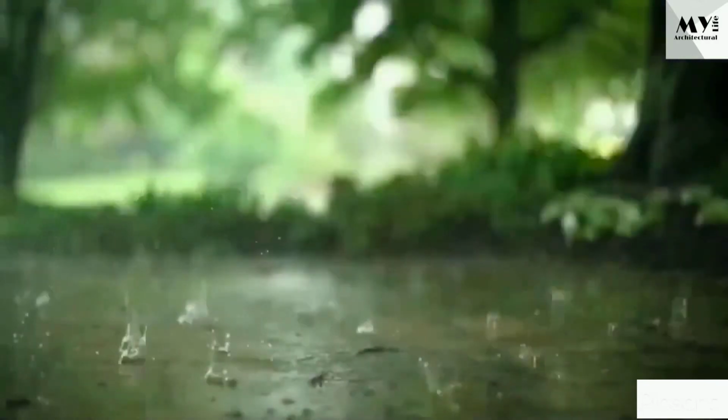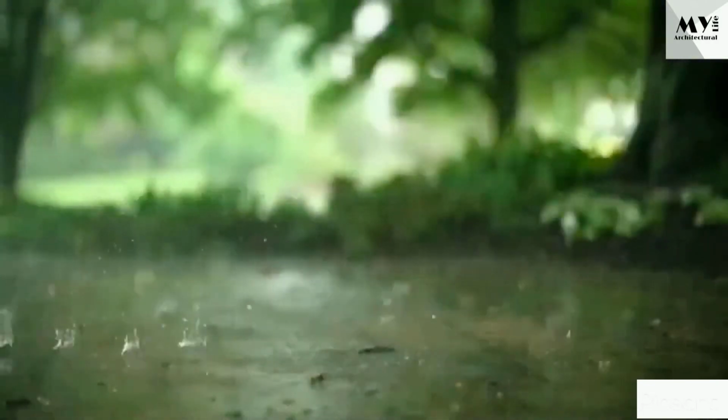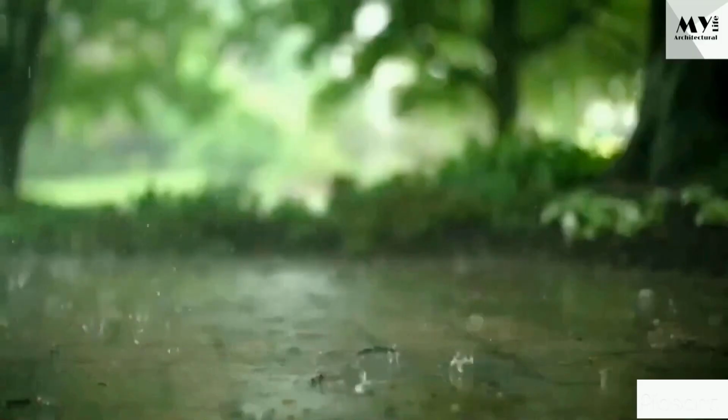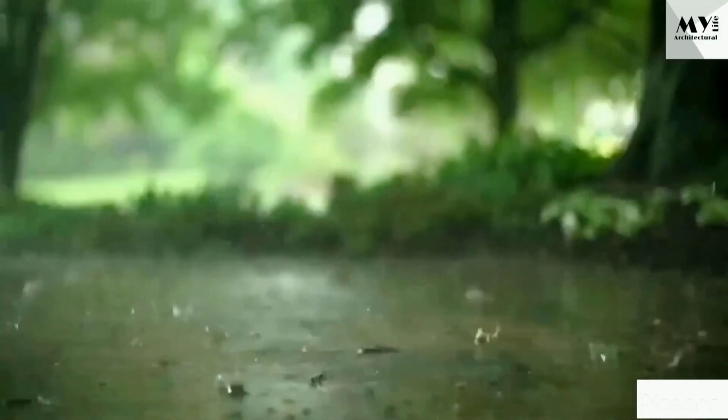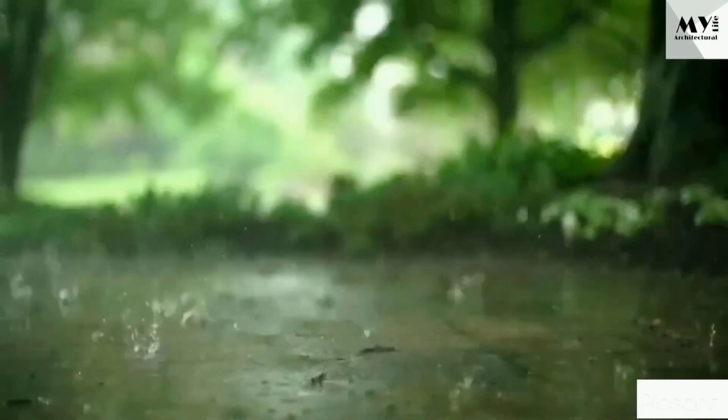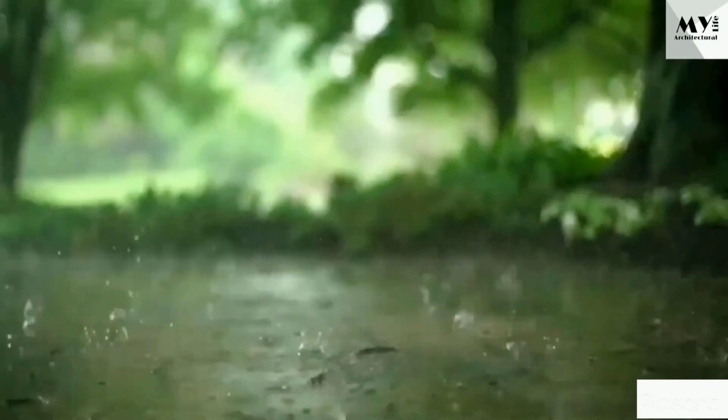The amount, direction and intensity of the precipitation on the site will affect the building's design, such as the roof form, stormwater drainage, rainwater harvesting feature, and cladding type. Obtaining the rainfall data for the region should be part of the preliminary design brief.